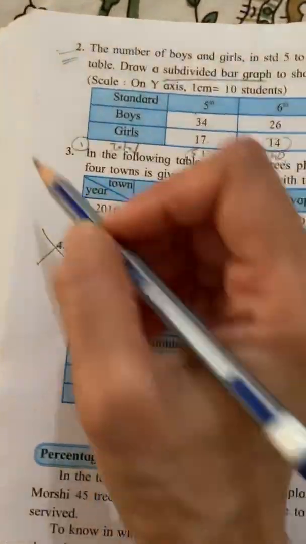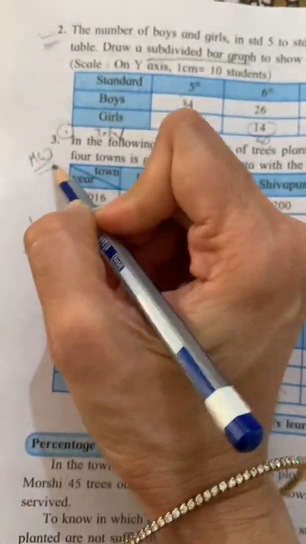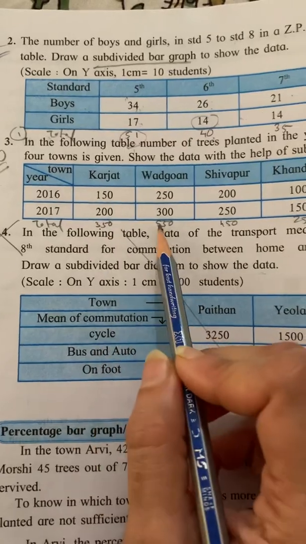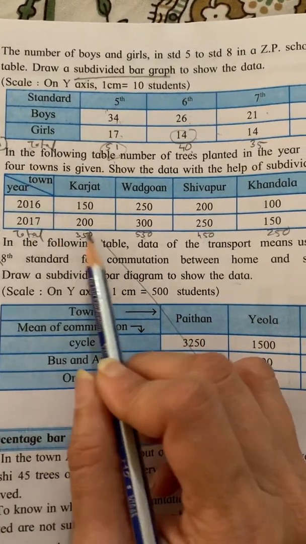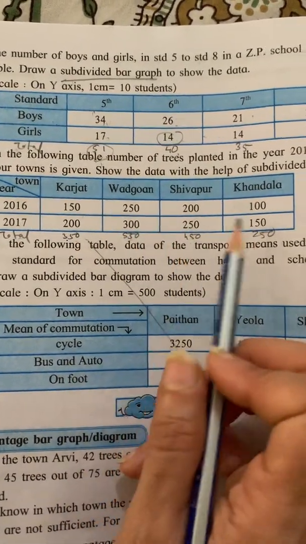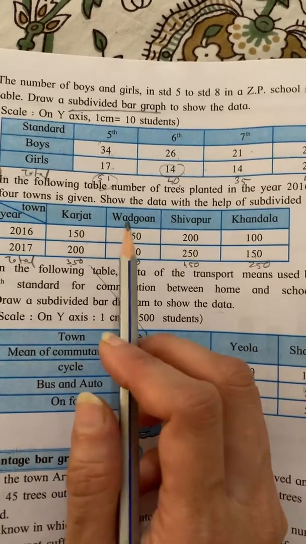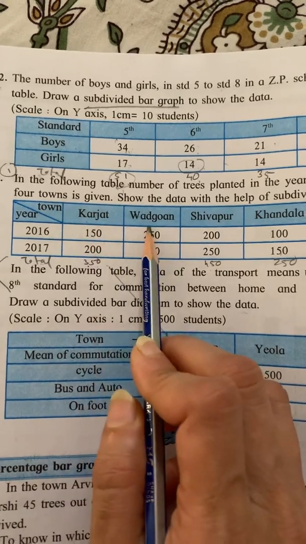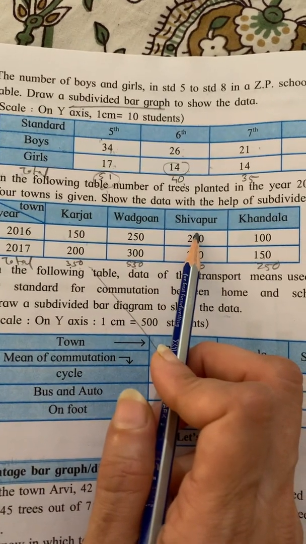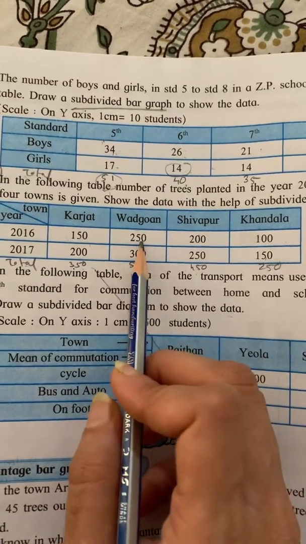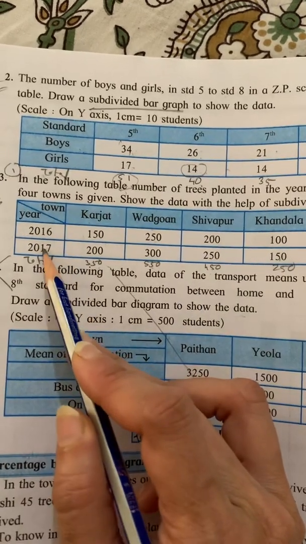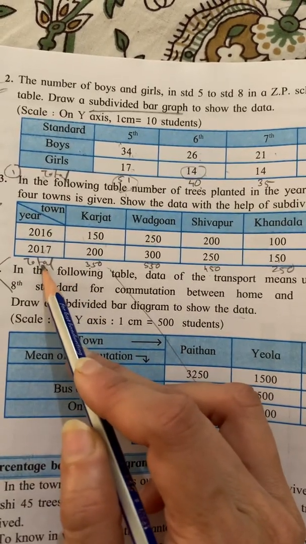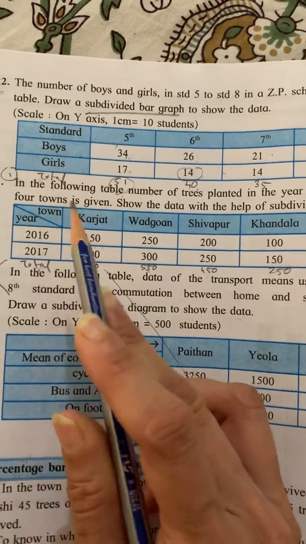Now students, this third one will be for homework. In this you will add all of this. The first step is to add this total. On your chart, on your graph paper, you will write Karjat, Vadgaon, Shivapur and Khandala on the x axis, and the totals on the y axis.